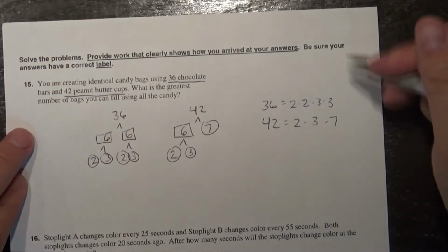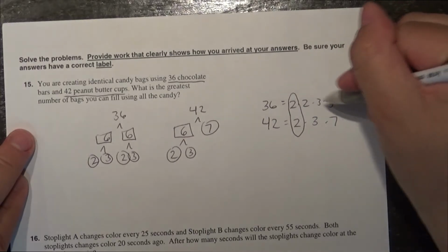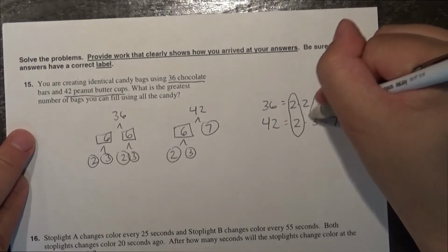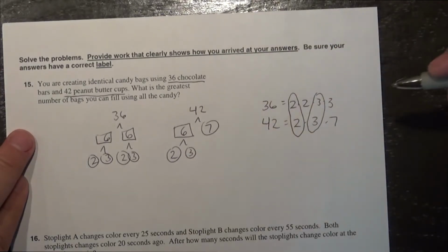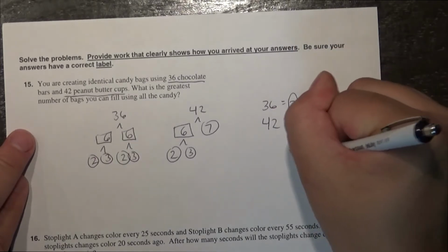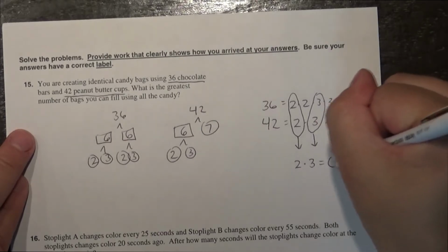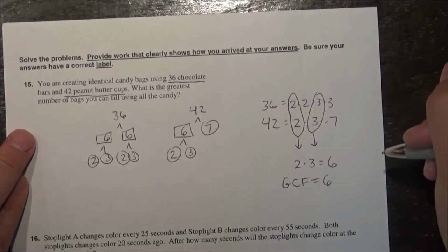Next on my task list here, I need to find all the common primes. Let's see, I have a 2 here, but no 2's over here. A 3 here and a 3 here. A 3, but no other 3's, and a 7, but no other 7's. So I know that I'm going to take one number from each of these, 2 times 3. Well, 2 times 3 equals 6. That means the greatest common factor is equal to 6.